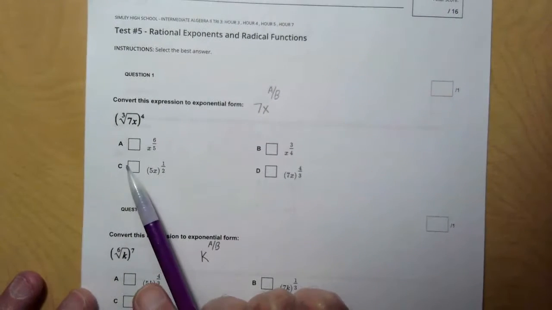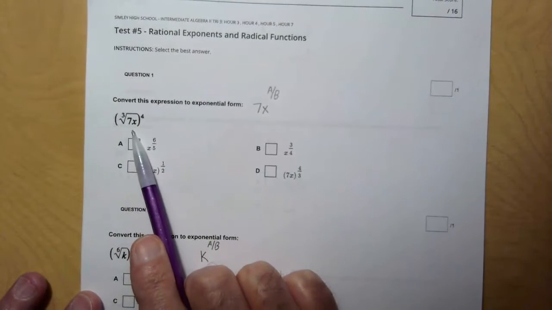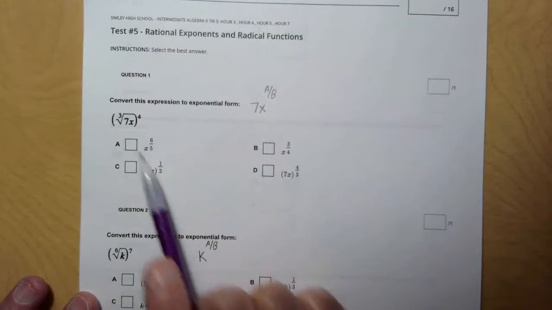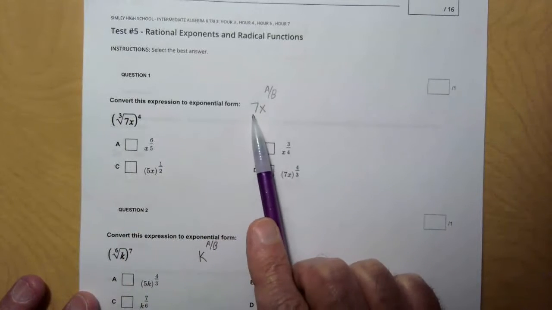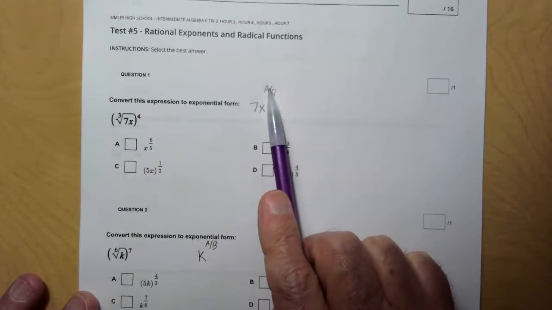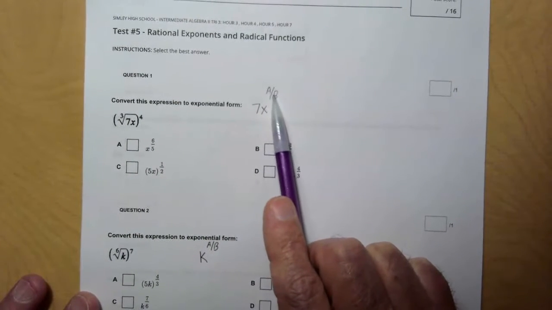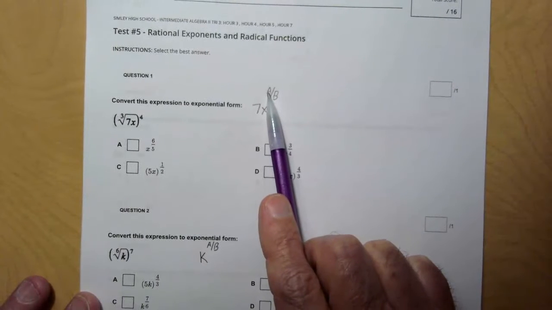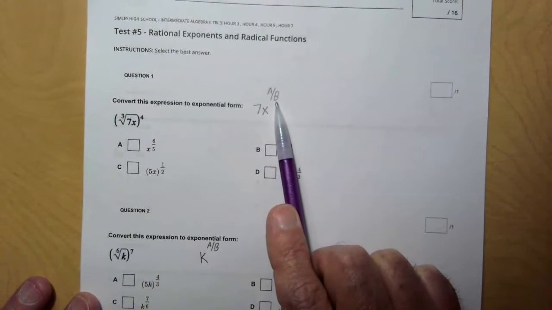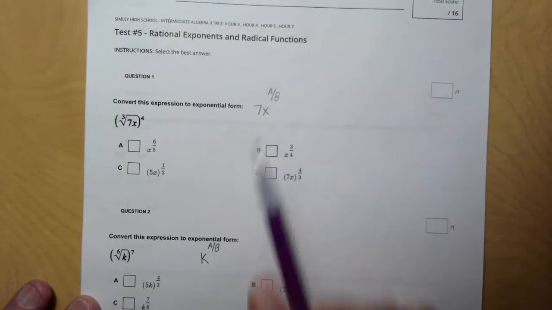Guys, question number 1. Convert to exponential form. Guys, 7x is the base. So the answer is going to be 7x, and then there's going to be some fractional exponent. The a is the power, the b is the root. All right, you can find that.